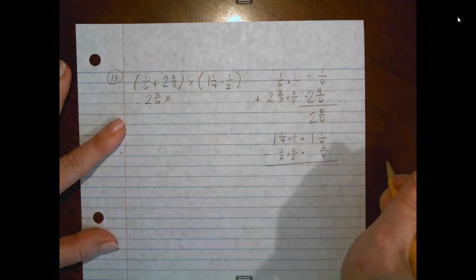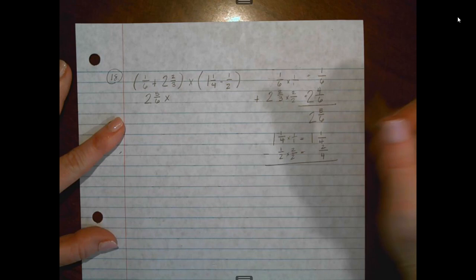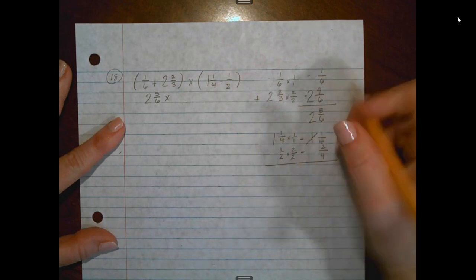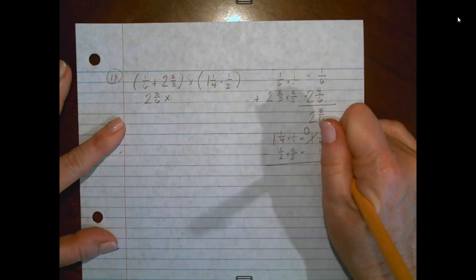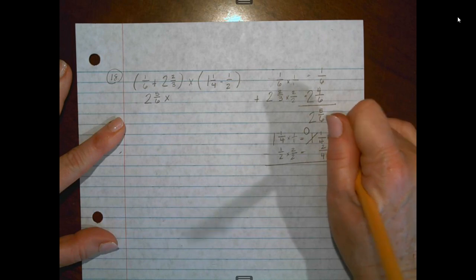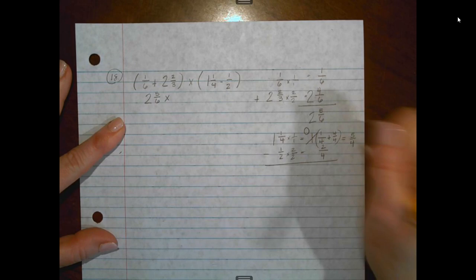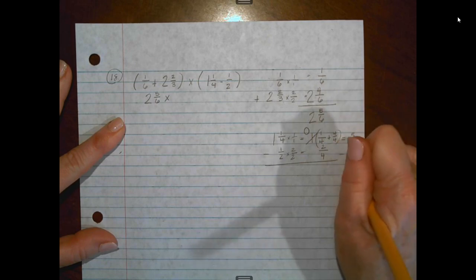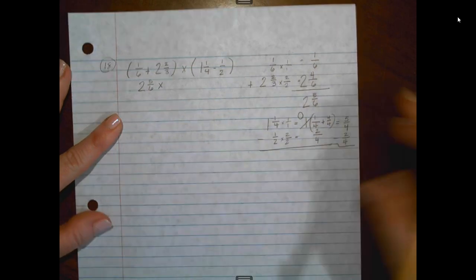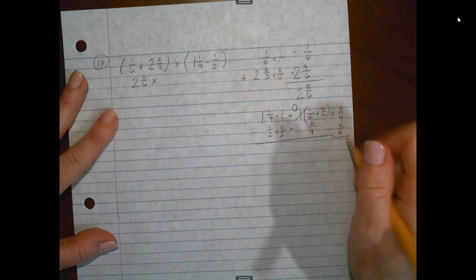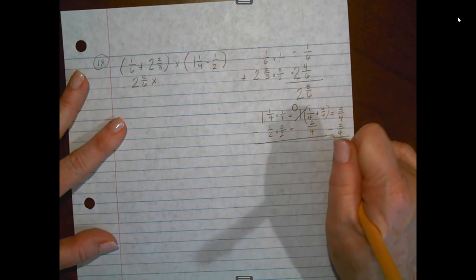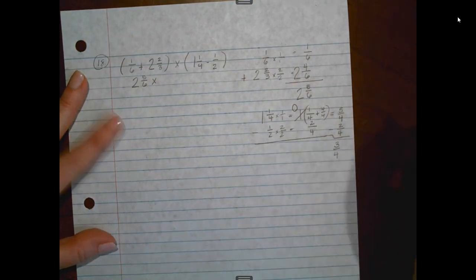When I subtract, I'm going to have to rename. So this 1 whole, I'm going to rename it 4/4. That way I can subtract. So this gives me 5/4, from which I can subtract 2/4. Look at all these skills that are coming out of chapter 7. All right, that gives me 3/4 as my difference. 5/4 minus 2/4, 3/4.